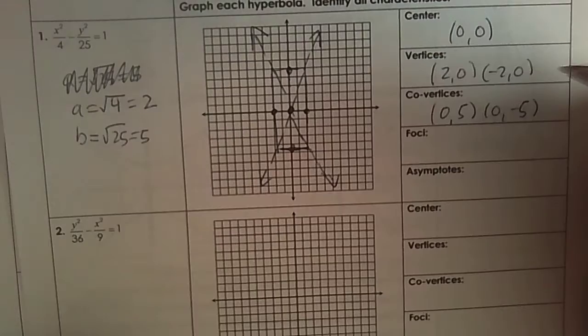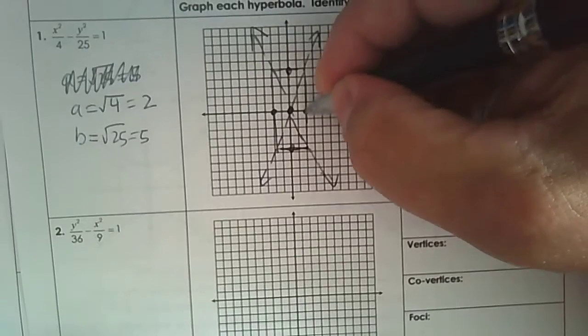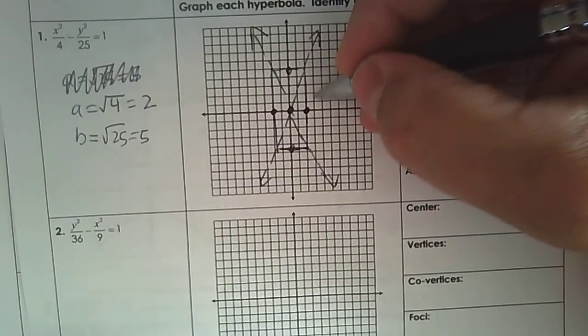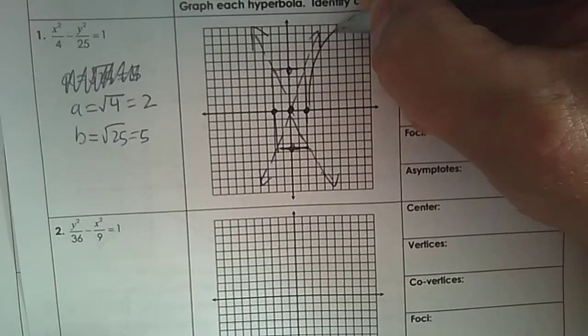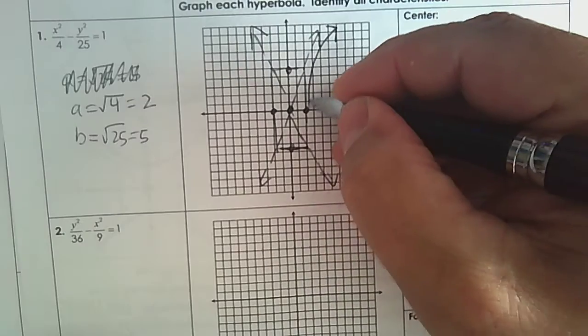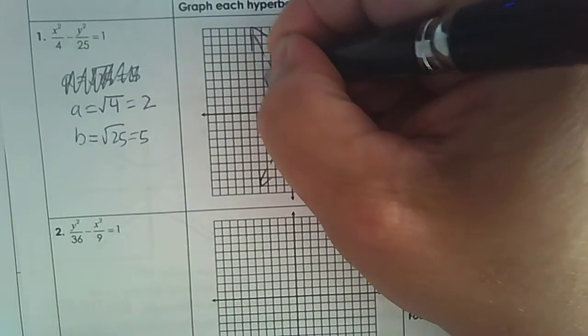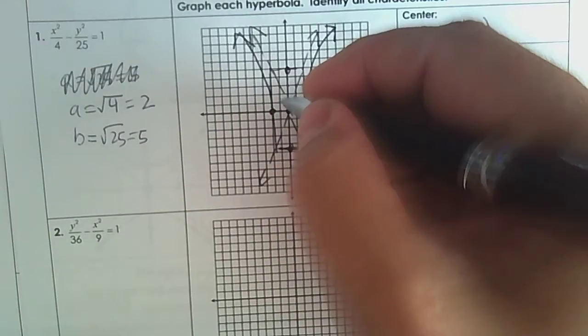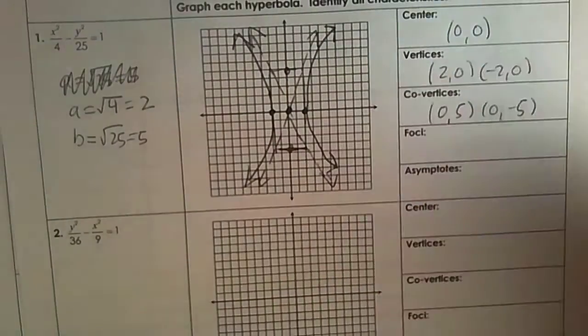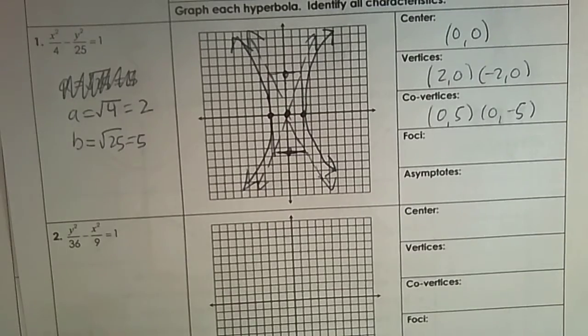Now, when we draw this hyperbola, we're going to draw it from the vertex, and we're going to curve and let the asymptotes guide how wide it is. See how wide this is? We're going to start with the vertex, and we're going to curve sideways. One's going to go right, and one's going to go left.